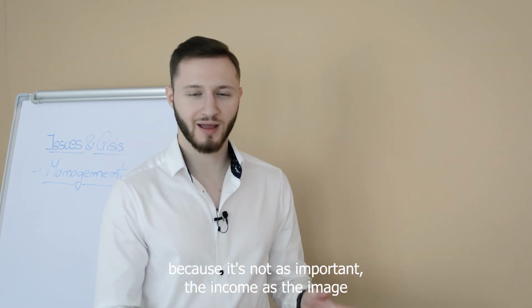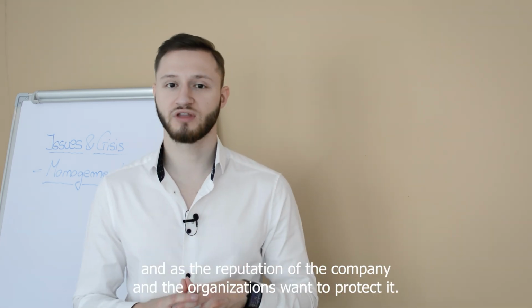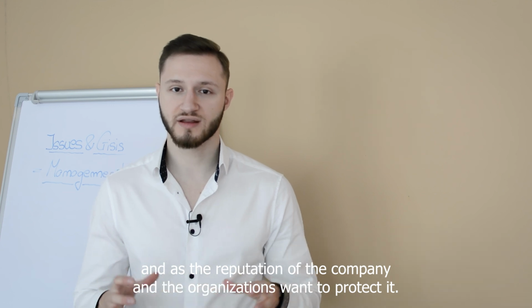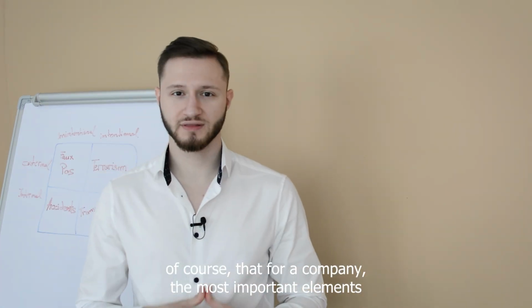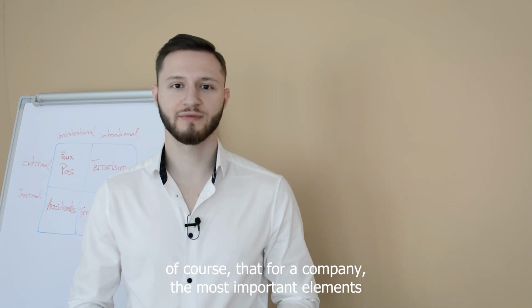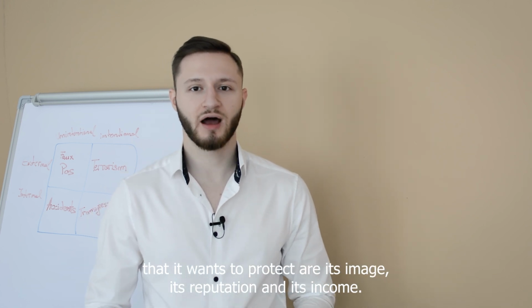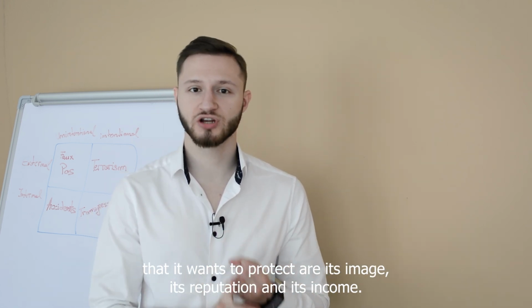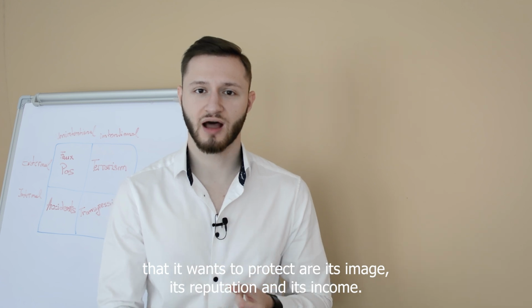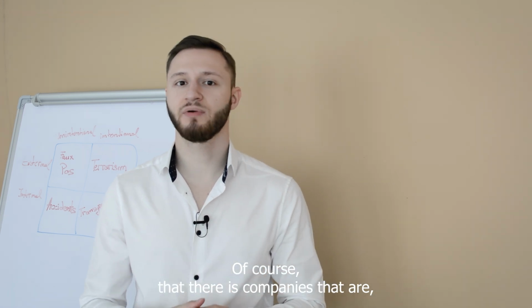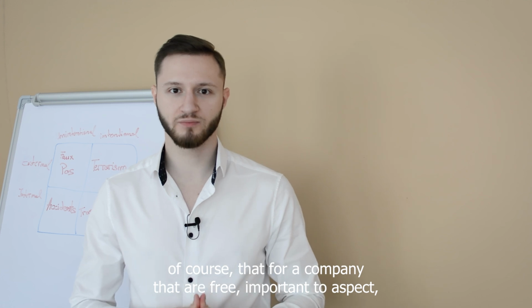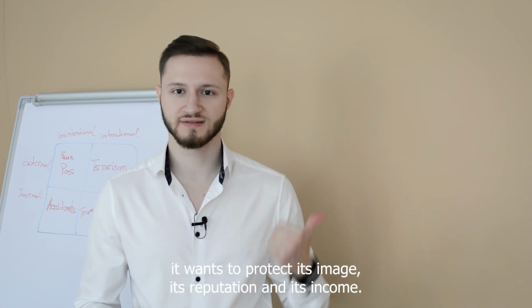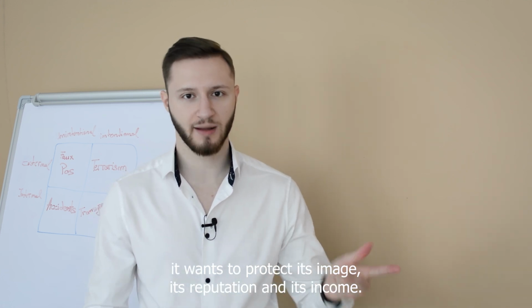It's not as important, the income, as the image and the reputation of the company, and organizations want to protect it at all costs. For a company, there are 3 important aspects it wants to protect: its image, its reputation, and its income.